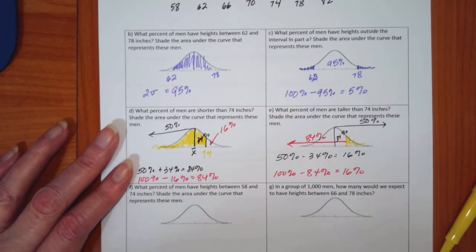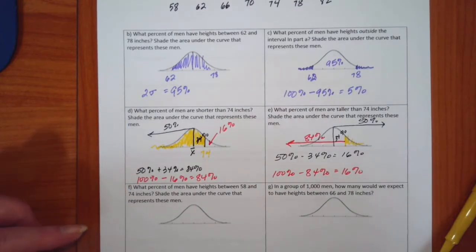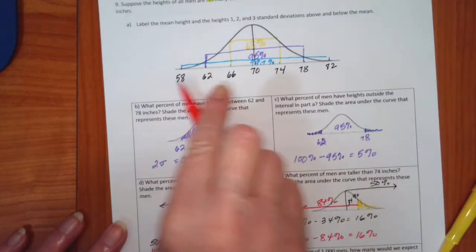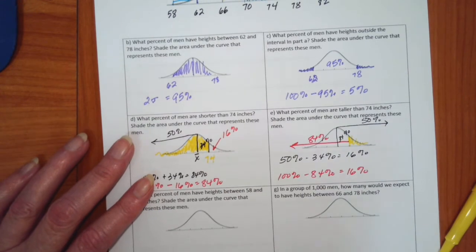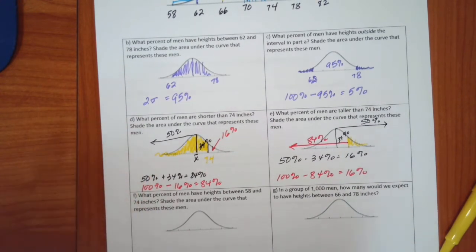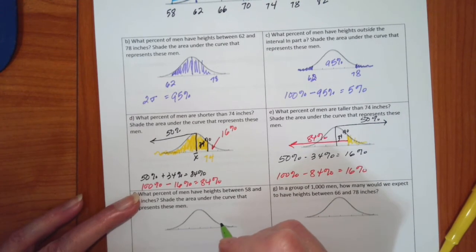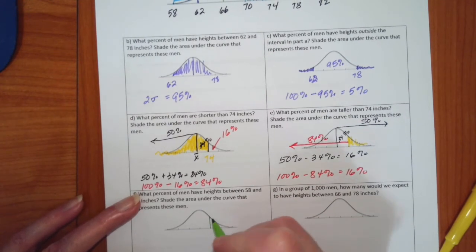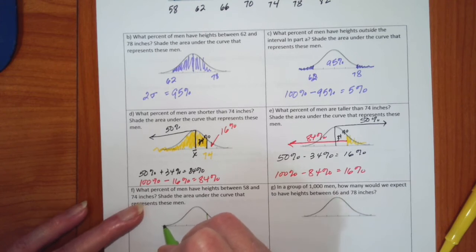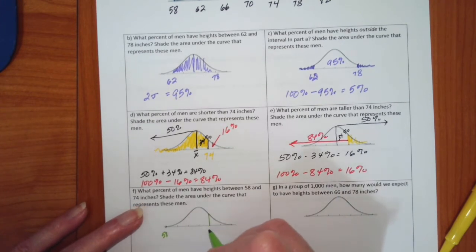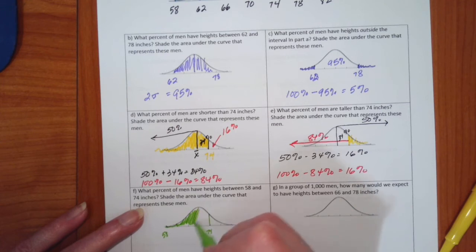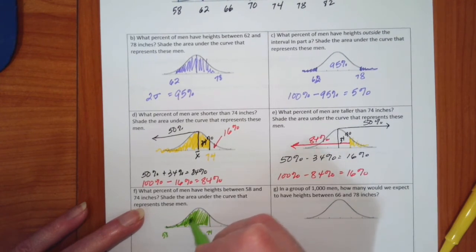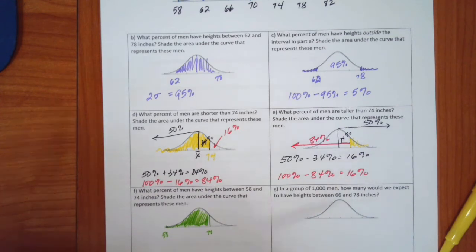Okay, what percent of men have heights between 58 and 74? Okay, 58 and 74 are on here. They are not the same number of standard deviations. So let's see what we've got here. Well, here is 74 at 1 standard deviation. And down here is 58, which is 3 standard deviations. And we want to know everything in between. There are several ways that you can approach this.